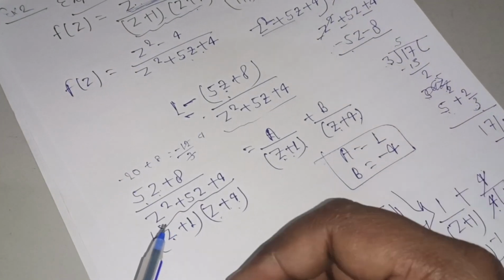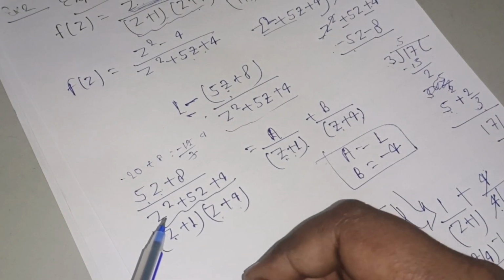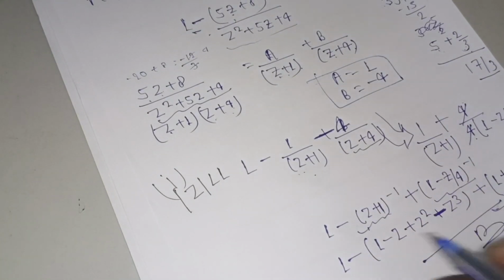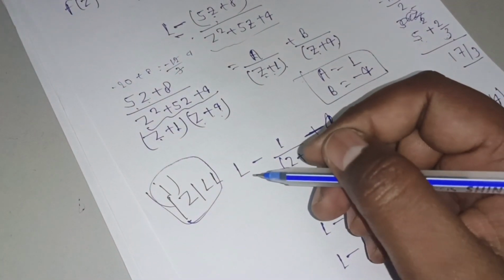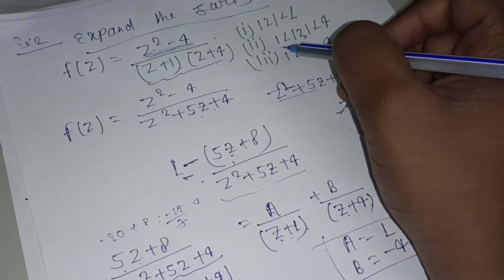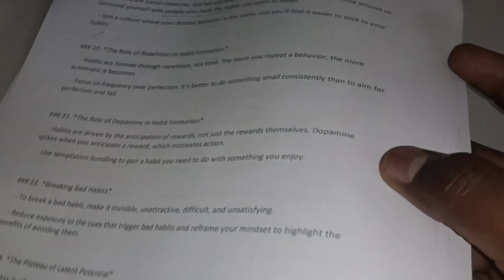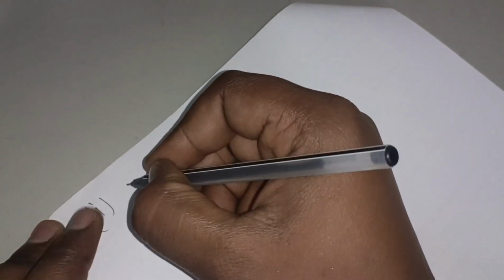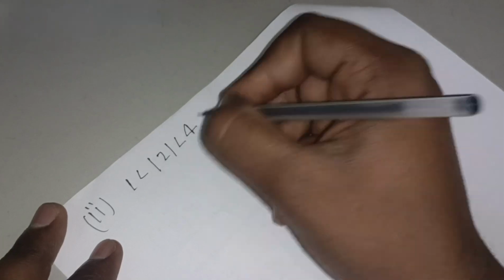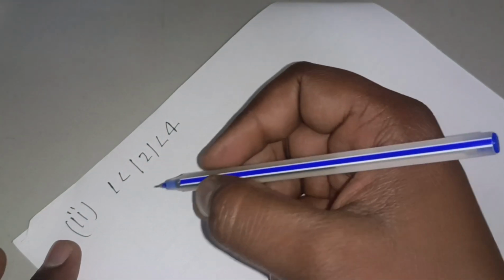I am solving here. First of all, mod of z is less than 1. Okay, this was the first part. Now the second region is z lies between 1 and 4. So let's solve it. Okay, so our equation will be the same as this.